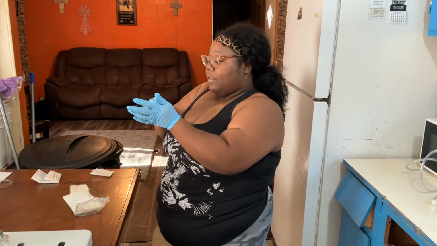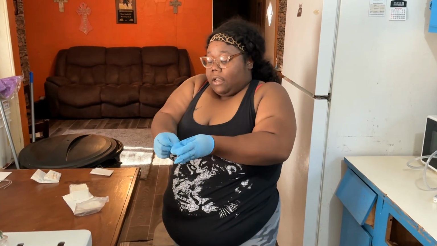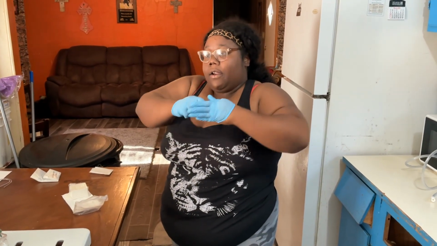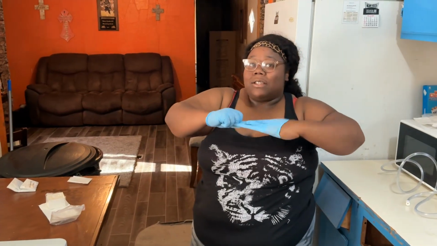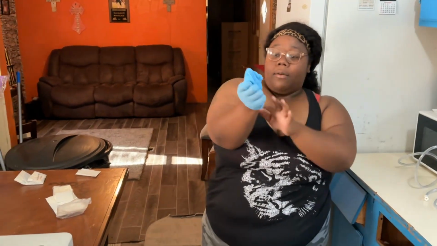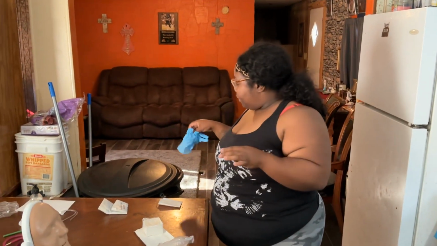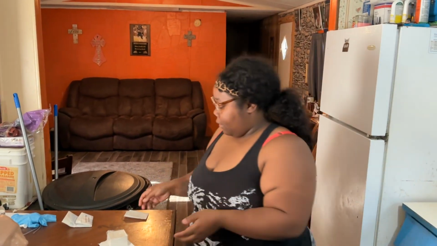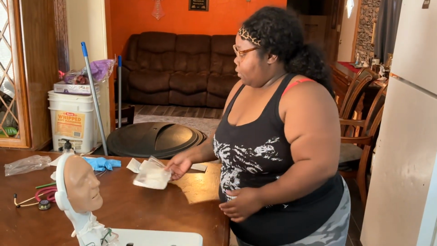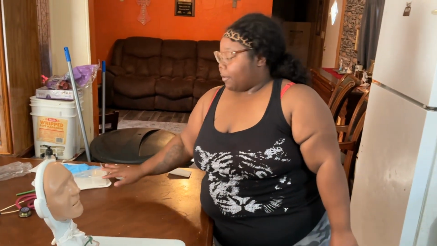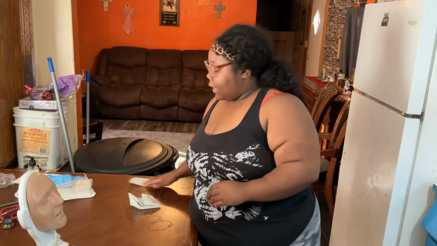I'm going to remove these gloves because I no longer need them anymore. Oh, I'm sorry, my hands are sweating, so they're sticking really bad. But we're going to remove these gloves. I'm going to throw this away in the appropriate bin. Okay, perform hand hygiene. Gonna don that. Throw that away in the appropriate bin.